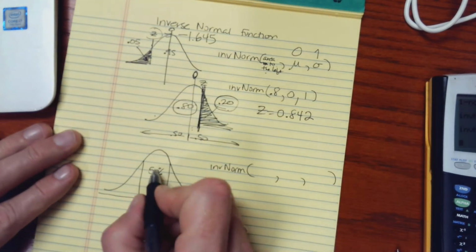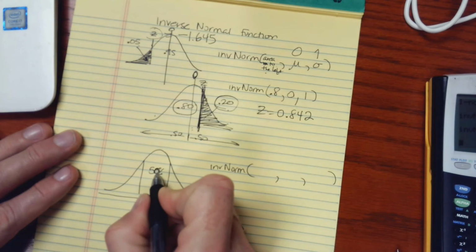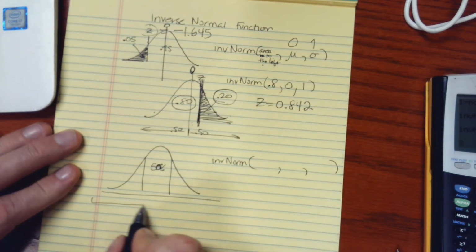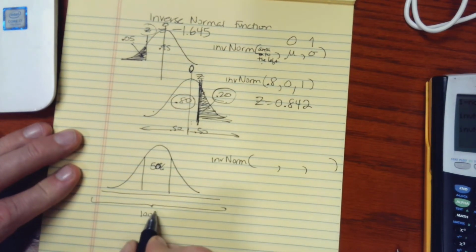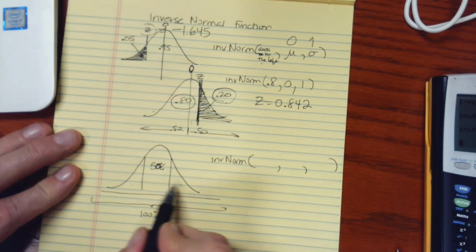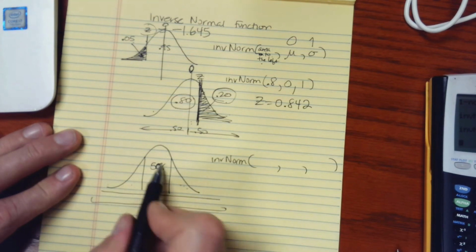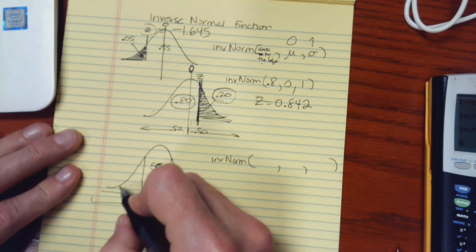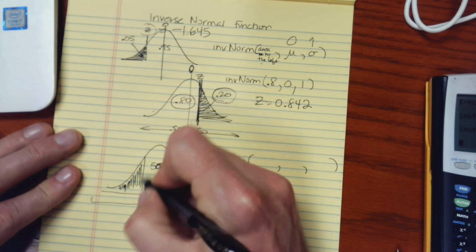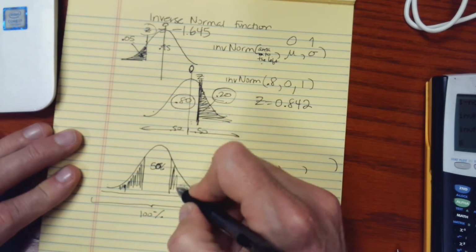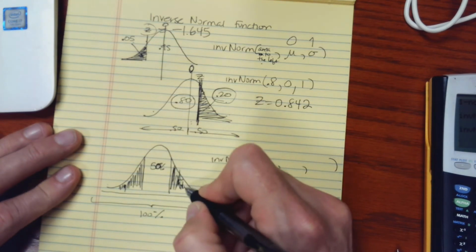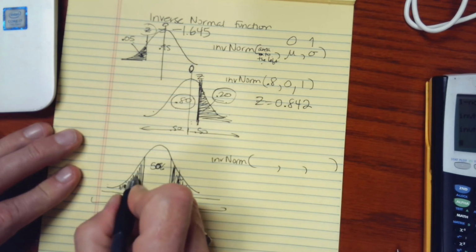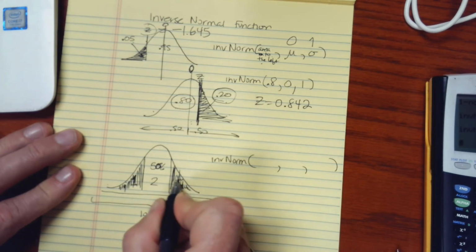So if this is the middle 50%, and I know that the total area is 100%, then how much is in each of these? They have to add up. I've kind of divided up my curve into 3 segments. There's this segment here, the middle 50, and then this segment here. I'll call these segment 1, segment 2, and segment 3.